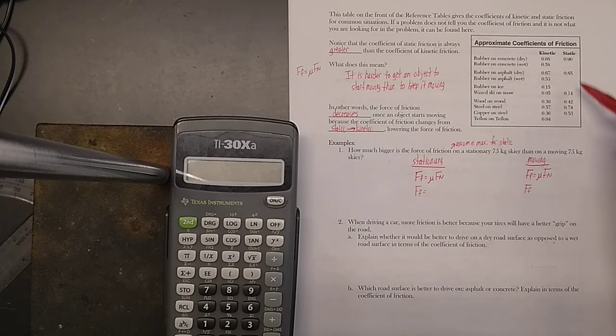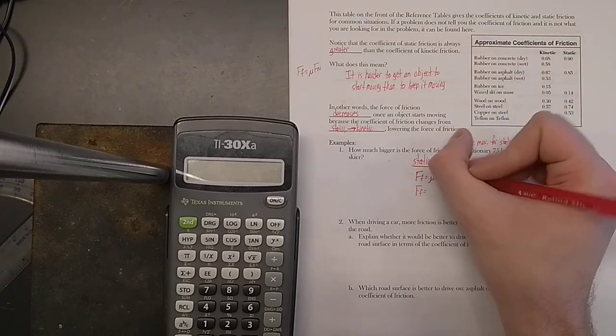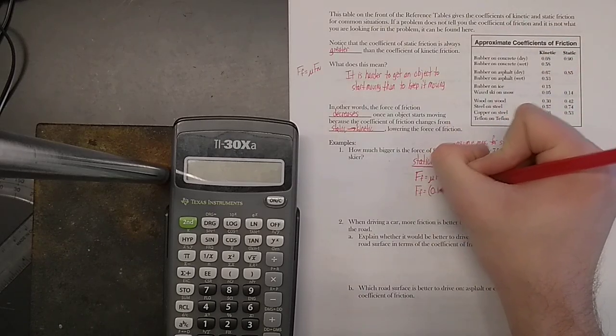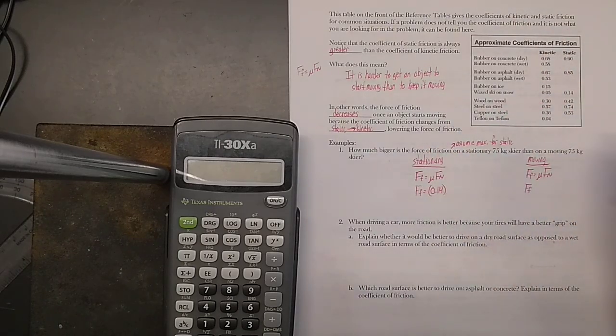The coefficient of static friction for waxed ski on snow is 0.14. Also, notice all these are very low numbers. They're typically lower than 1. That doesn't always have to be the case, but they're typically lower than 1. For the force of friction on the stationary skier, the coefficient of static friction is 0.14. The coefficient of kinetic friction for the moving skier is 0.05, right from the table.